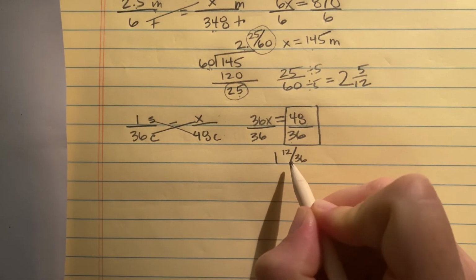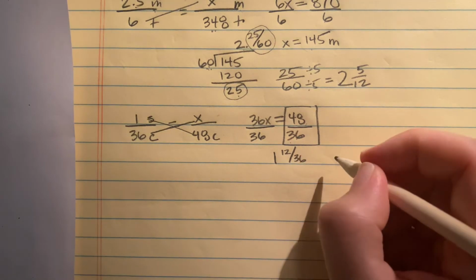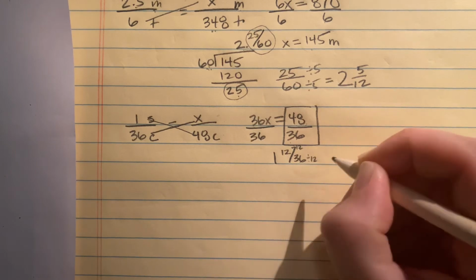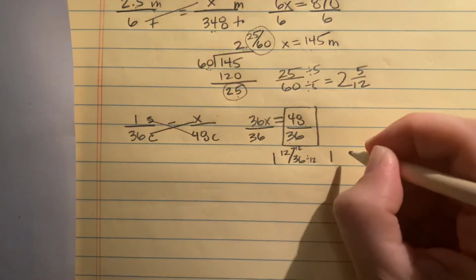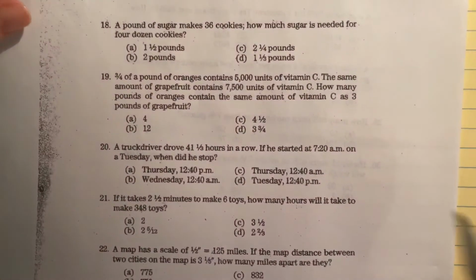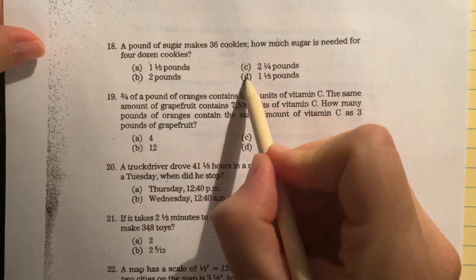Now you can take this fraction and reduce it. 12/36, both of those are divisible by 12. So your answer would be 1 and 1/3. Okay, so your answer would be D.